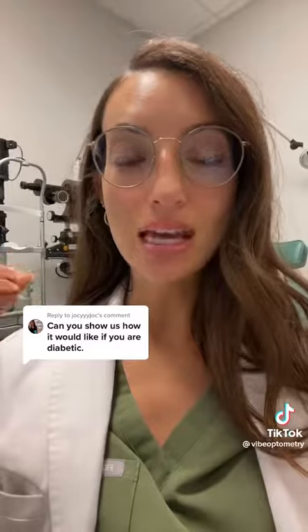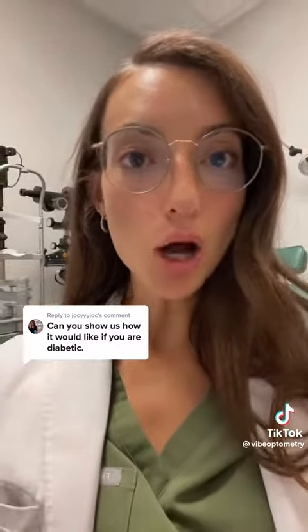I'm honestly so excited that you guys are just as interested as me in looking at different conditions of the retina. I went through all of the comments on my recent post asking you guys what you wanted to see, and they're all different conditions. So I'm going to try to get to as many of them as I can.